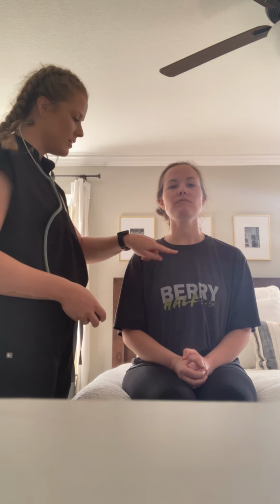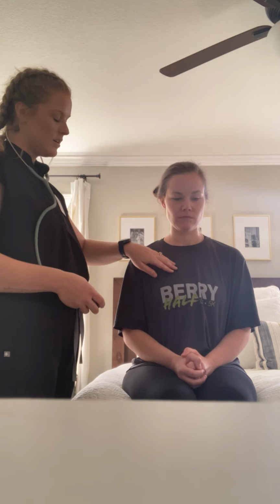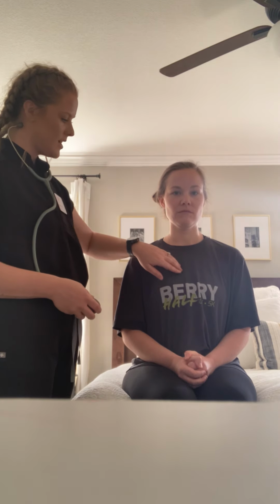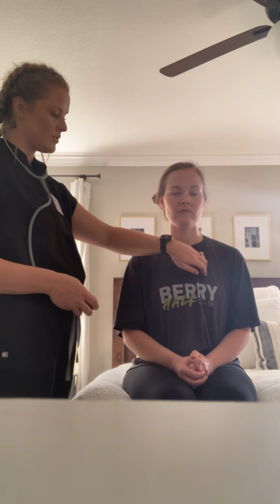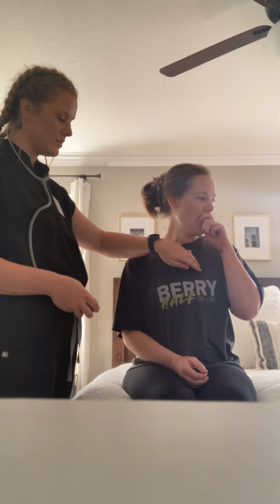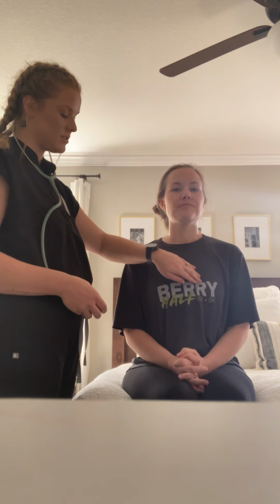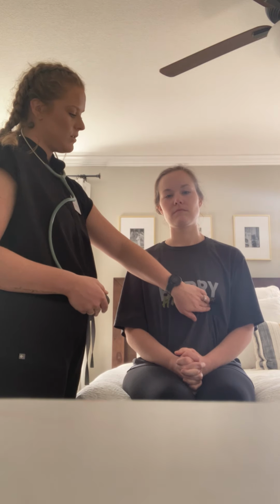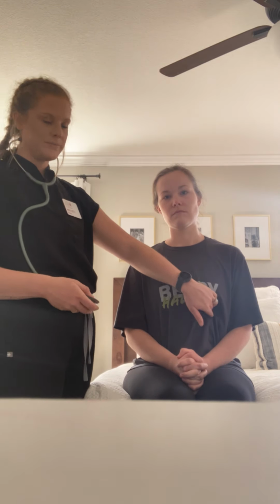We're going to start to the right of the sternal border, which is the aortic valve, and then to the left of the sternal border is the pulmonic valve. Moving down to the third intercostal space is Erb's point. The fourth intercostal space here is the tricuspid valve, and the fifth intercostal space, mid-clavicular line, is the mitral valve.